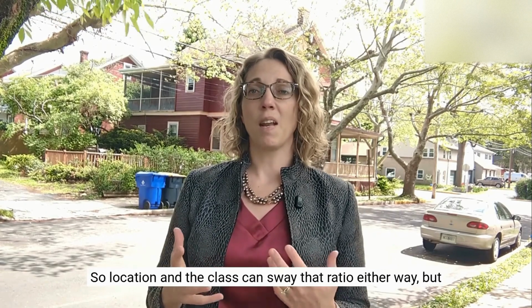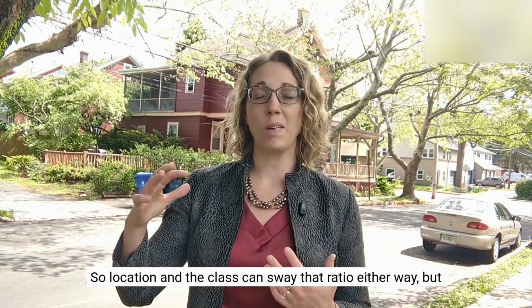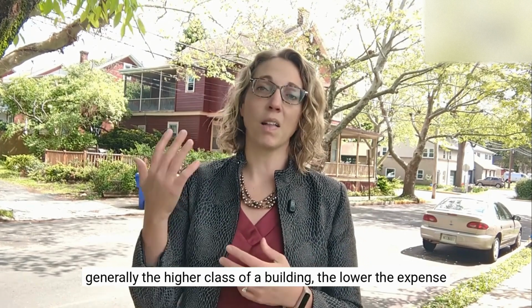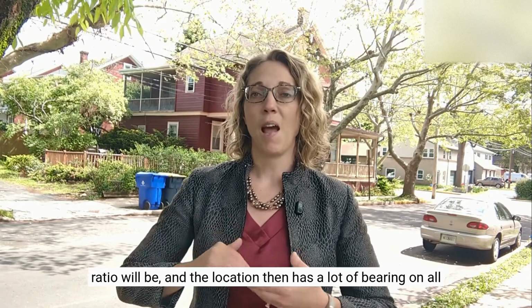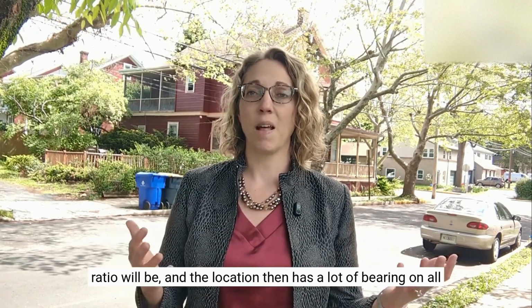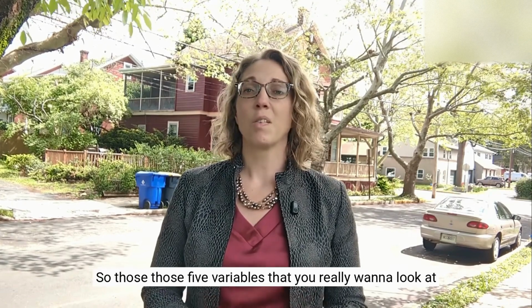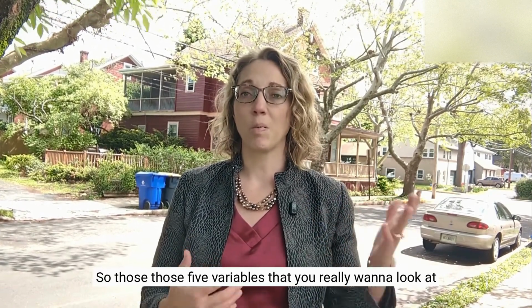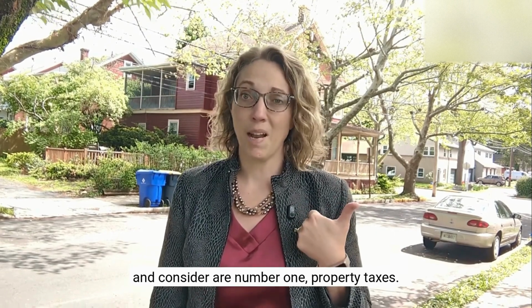So location and the class can sway that ratio either way, but generally the higher class of a building, the lower the expense ratio will be. And the location then has a lot of bearing on all different classes of property locations. So those 5 variables that you really want to look at and consider are number one, property taxes.